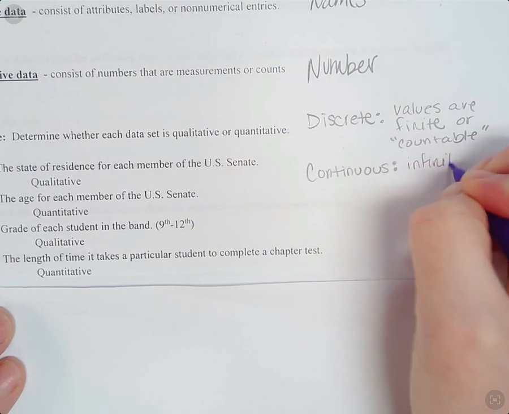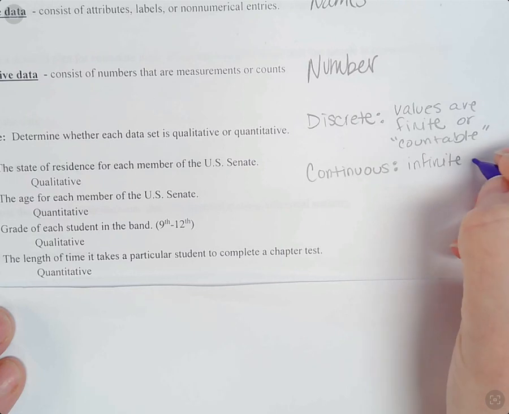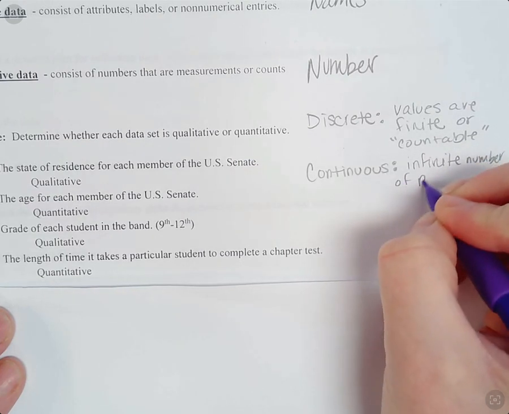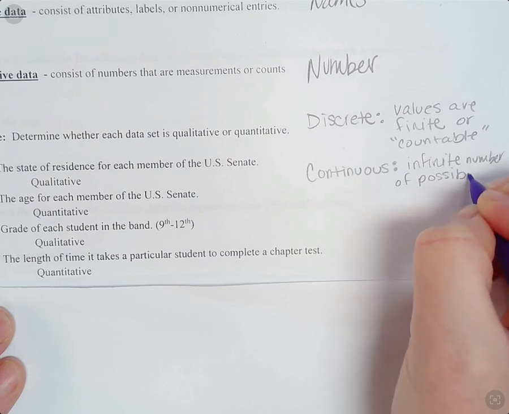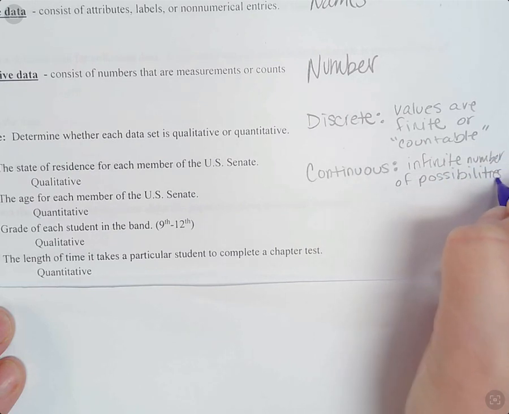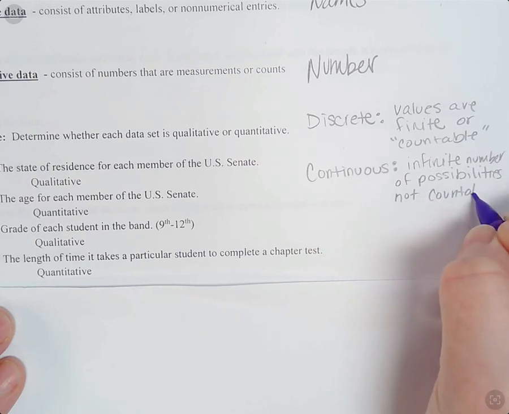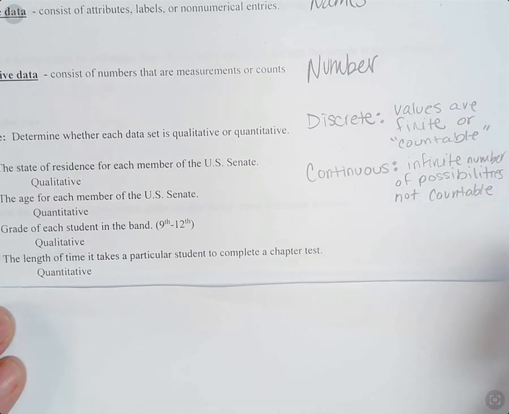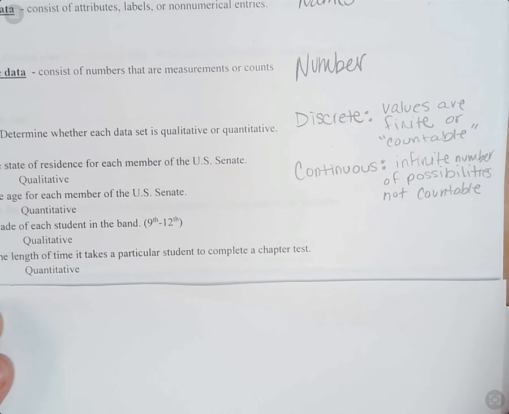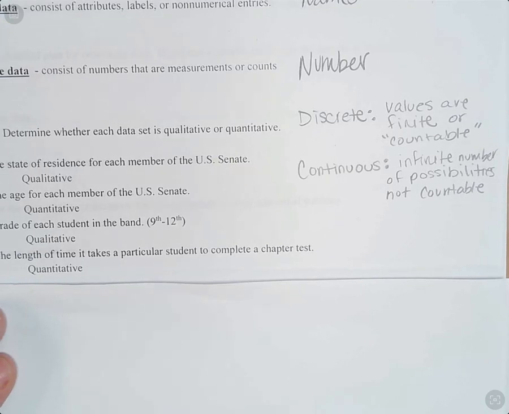Infinite number of possibilities. So it's not countable. And you can only find or define discrete and continuous on quantitative data.